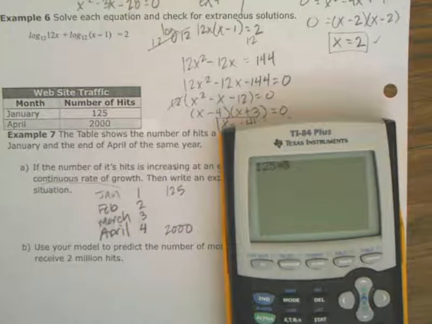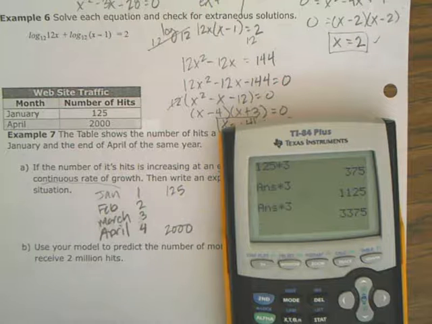Skip this one. Your homework is over solving equations. This is going to be our real world problems. We will address it next class for sure.